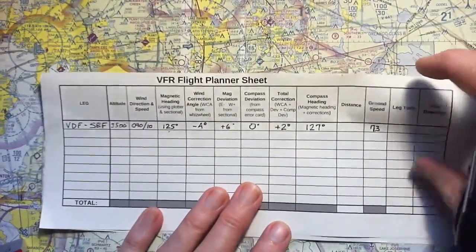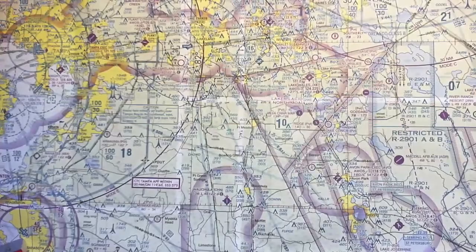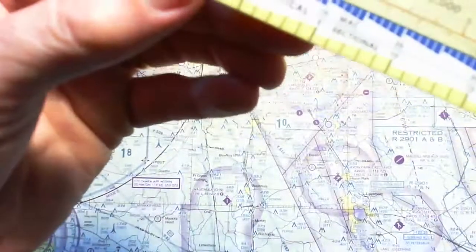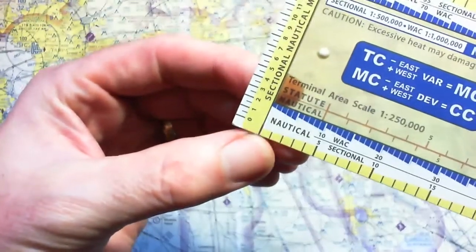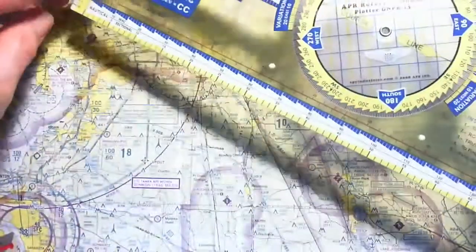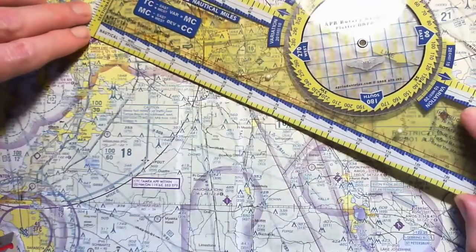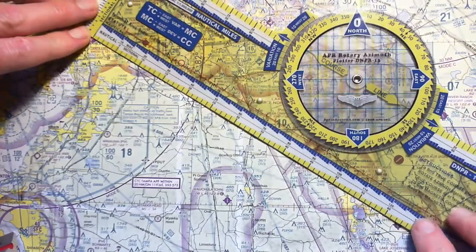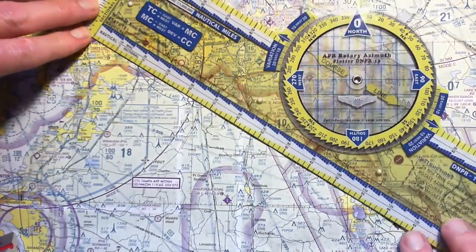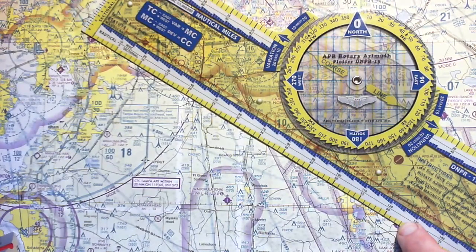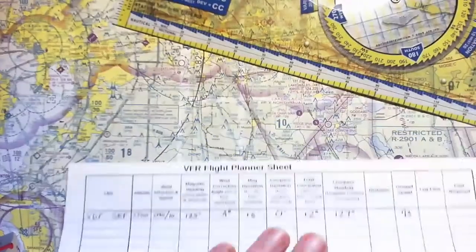All right, cool. The next thing we've got to figure out right there is our distance. Very simple to do. Again, use the nautical scale on the bottom. That's 0 right there. It goes out to 5, 10, 15, and so on. So I'm going to put 0 right on Tampa Executive, and I'm going to slide my scale down here to Sebring. There's Sebring. And I'm going to read that number right there. If you look at it, it's 63. So here's 55, 60, 1, 2, 3. 63 nautical miles.